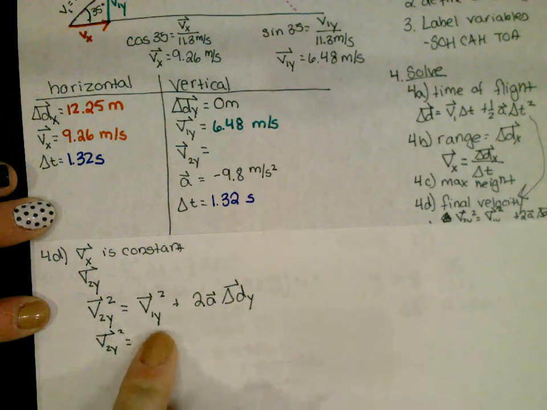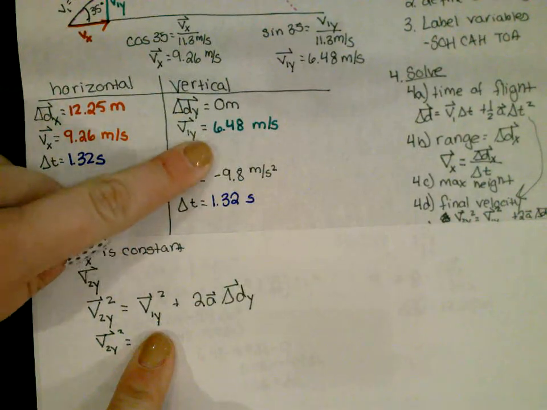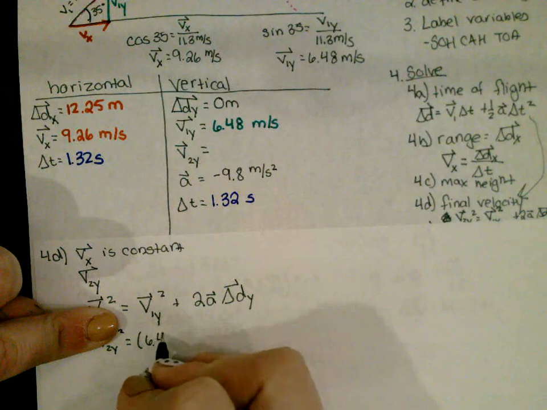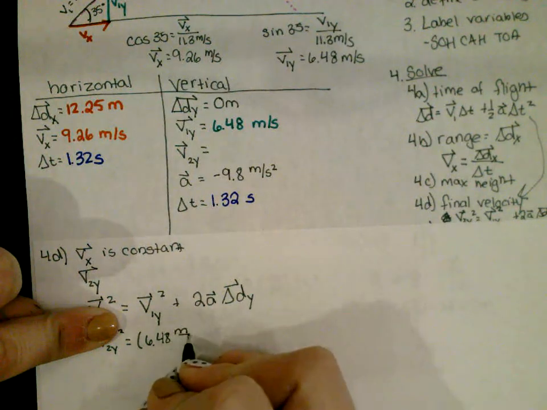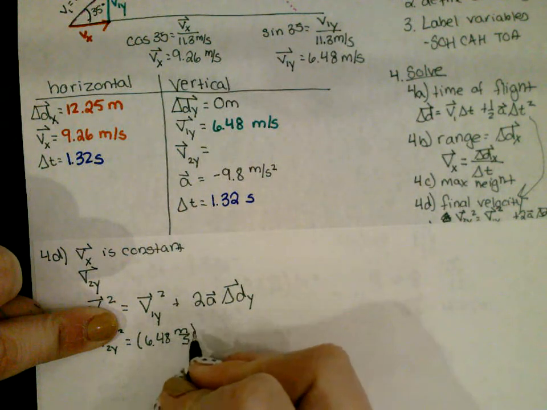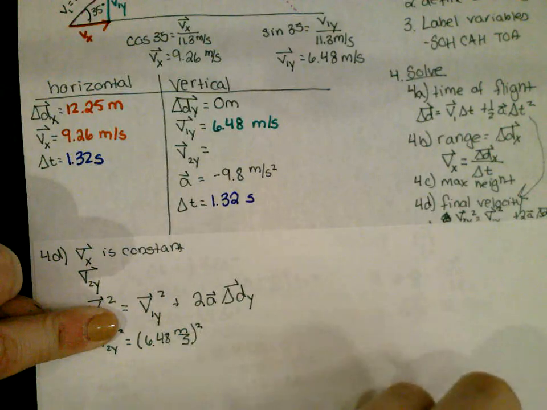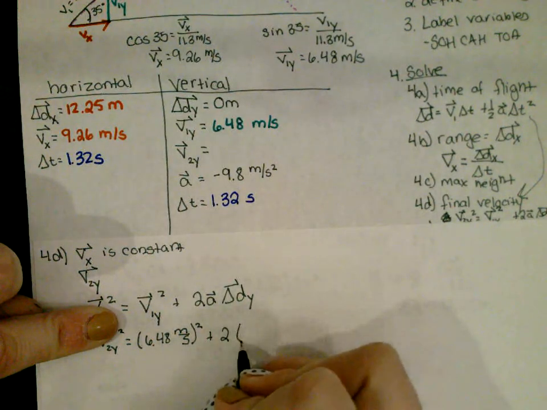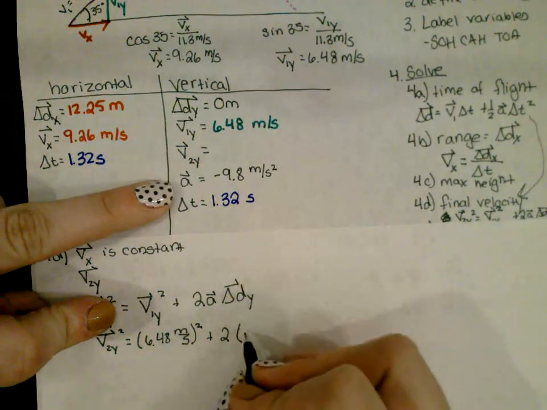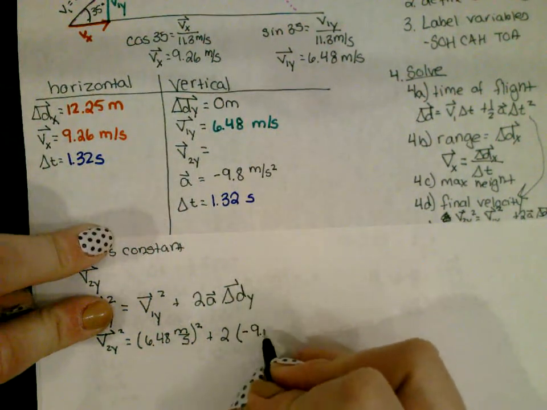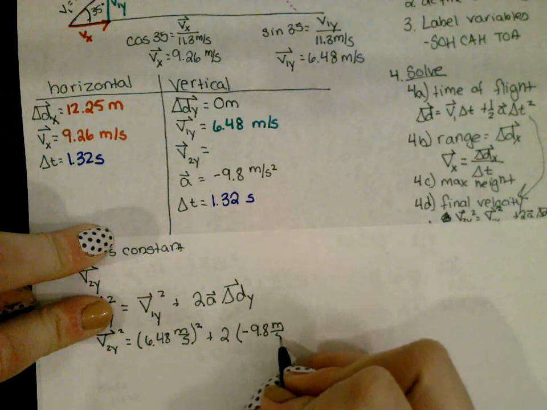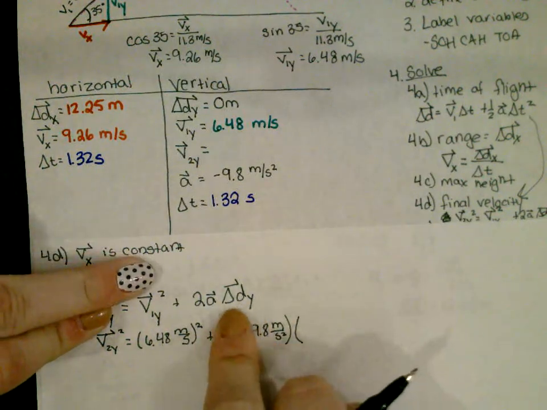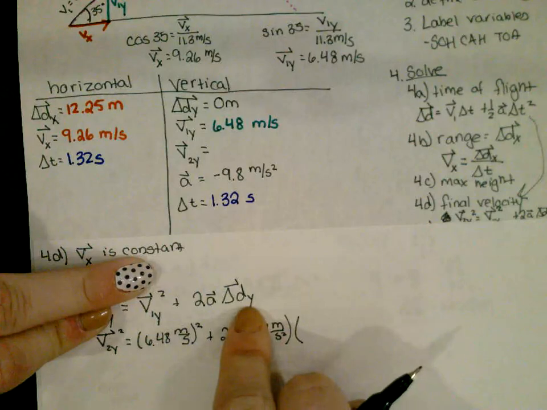Squared is equal to my initial velocity, y, was 6.48 meters per second, squared, plus 2 times my acceleration, negative 9.8 meters per second squared, times my final change in displacement y.